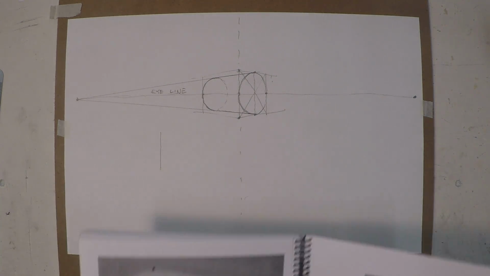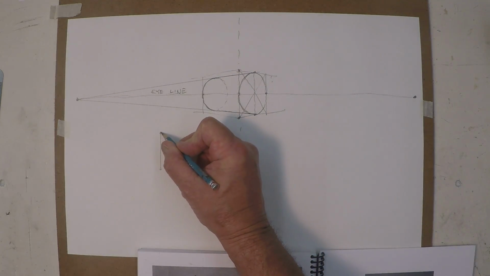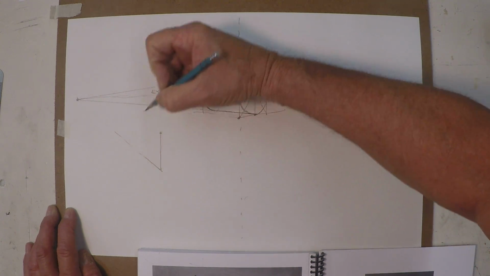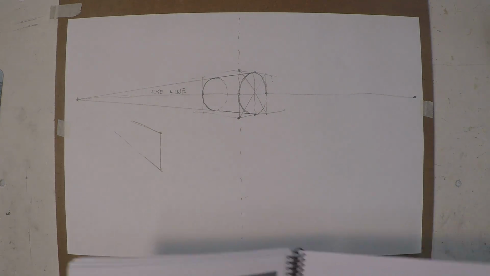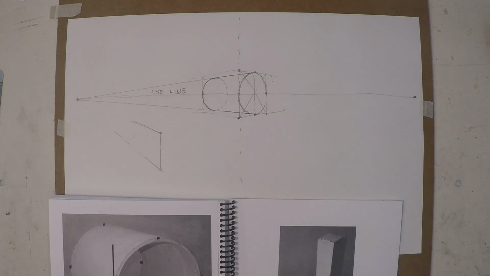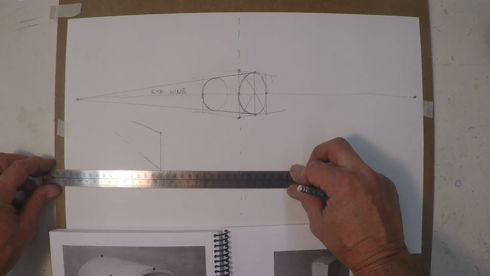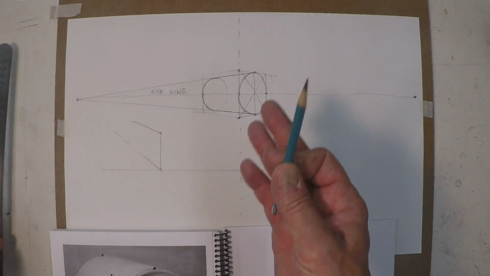And so that line is this line. So now I end up with these 2 points, and let's go to this vanishing point. And now we're going to go over to this one, and you'll notice if I use an imaginary baseline, you'll be able to see the difference in the angles.